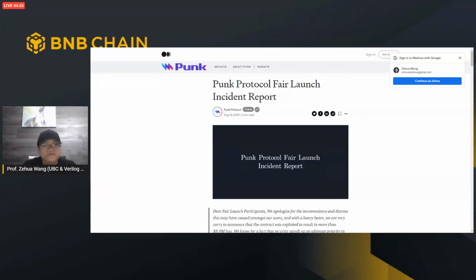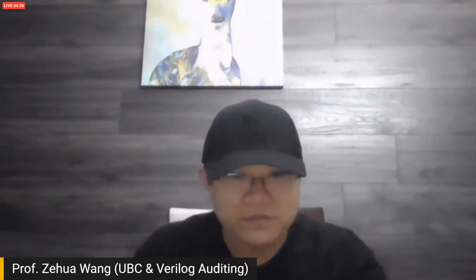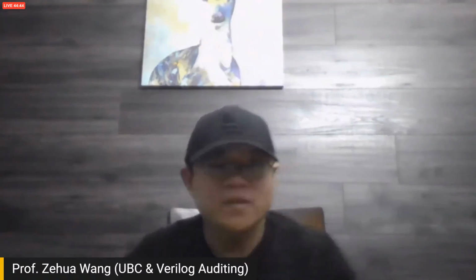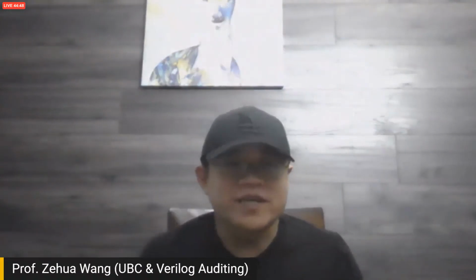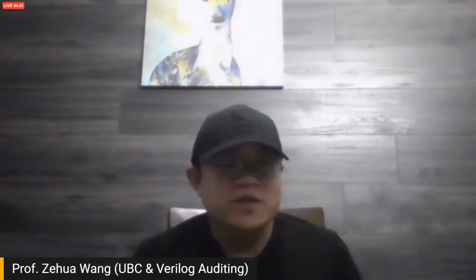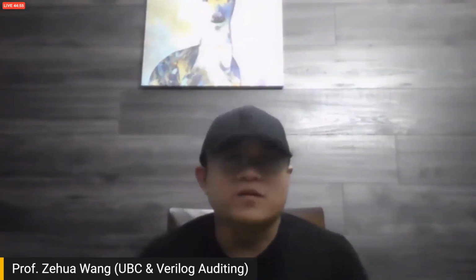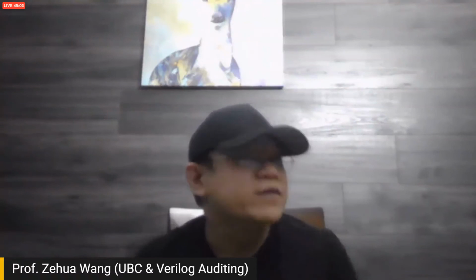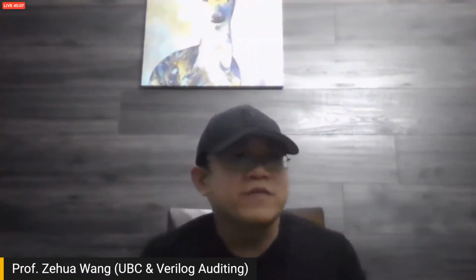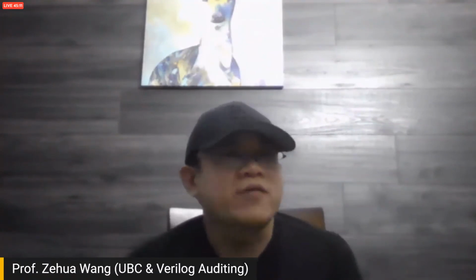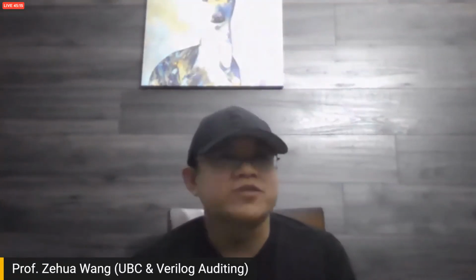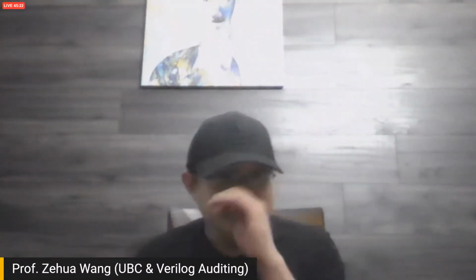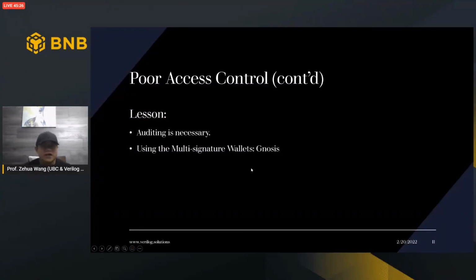So what's the lesson we learn from these two hacking events? The lesson from this poor access control is that auditing is very necessary. Both of the vulnerabilities you have seen in the Punk protocol and in the previous attack can be found by auditing. By using auditing, people can find the vulnerability in the delegate call, and you can also find the vulnerabilities of the cross-chain transaction that can be the target of those exploiters.